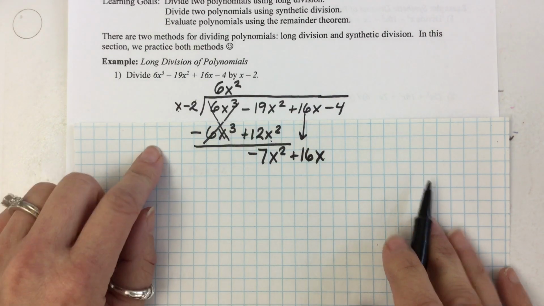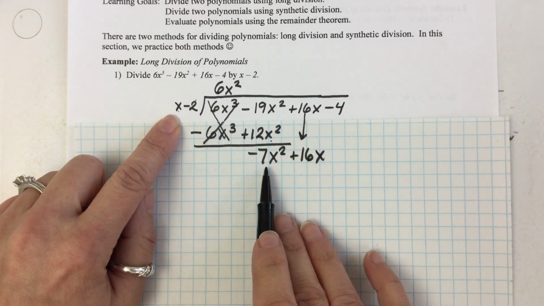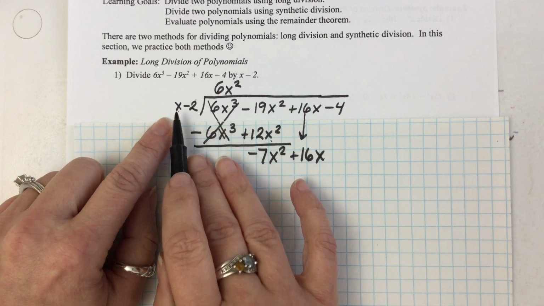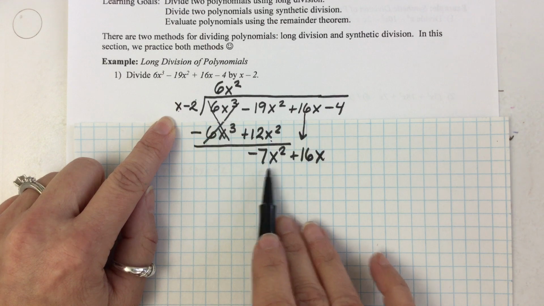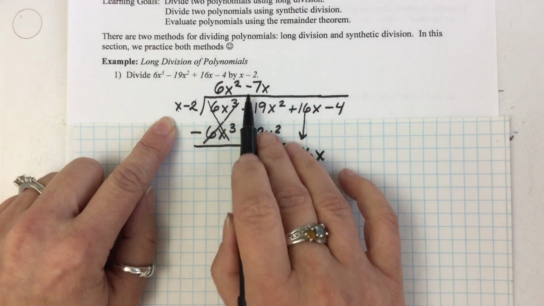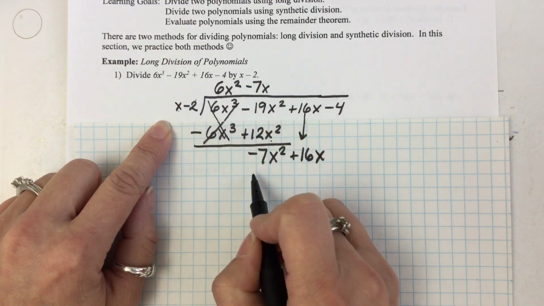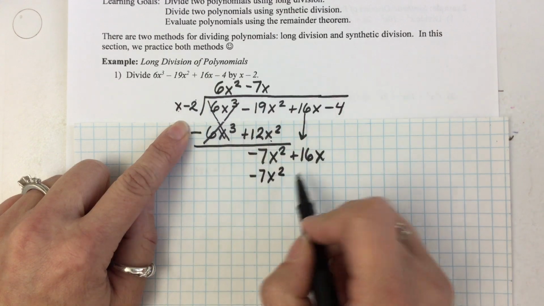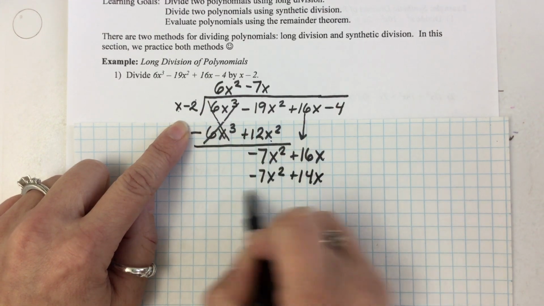Now we start again. The first term on the outside needs to become the first term on the inside, which is now negative 7x squared. To turn an x into negative 7x squared, you need a negative 7 and 1 more x. Negative 7x times x is negative 7x squared. Negative 7x times negative 2 is positive 14x.